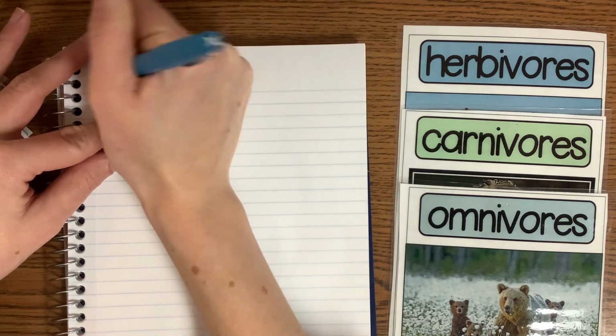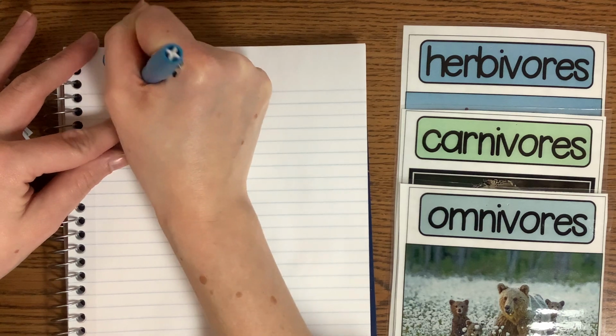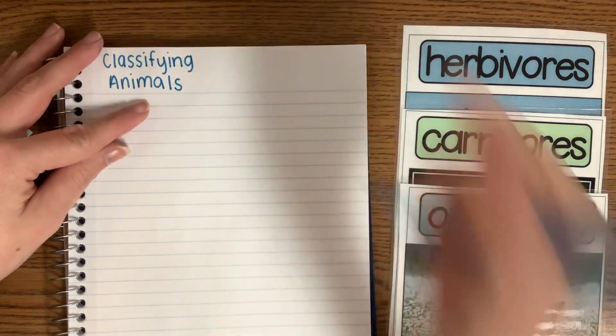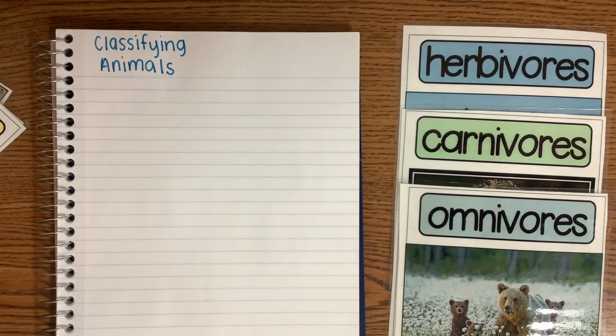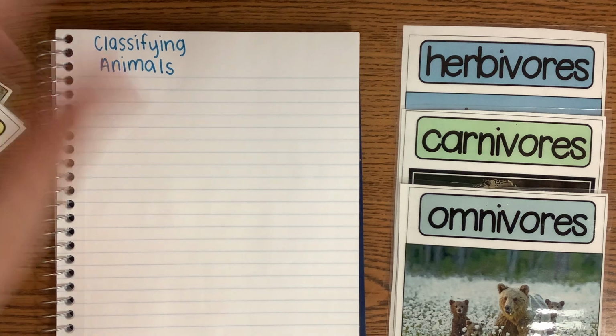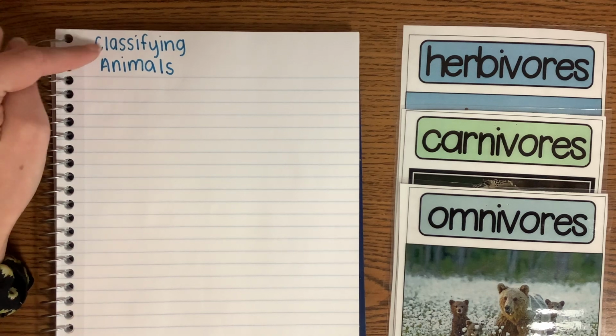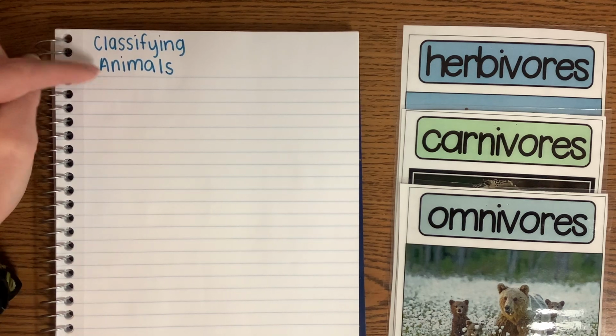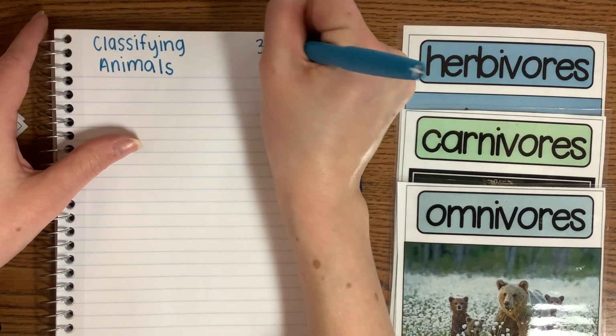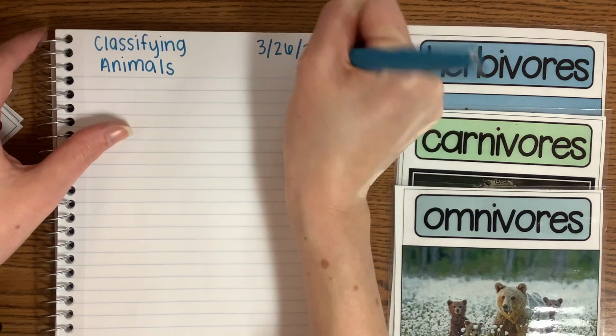Now, classify is a fancy word for grouping. So we classified shapes in geometry, in math. We classified them based off of characteristics about them. We classified them into quadrilaterals or rectangles, triangles, polygons, parallelograms. Classifying is just sorting or grouping things. So now we're classifying or grouping or sorting animals. Today's date is 3/26/21.